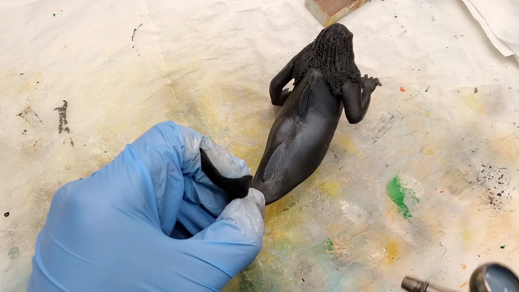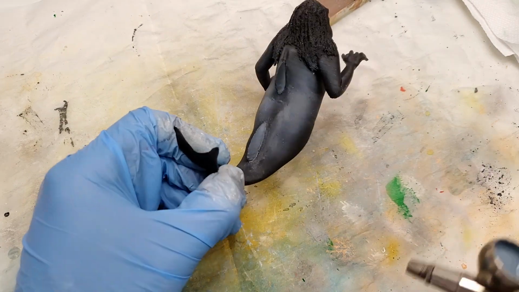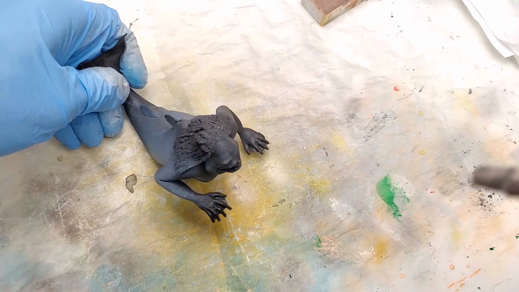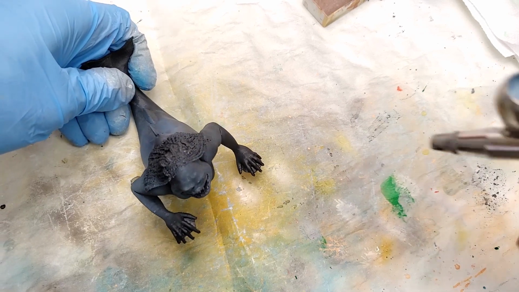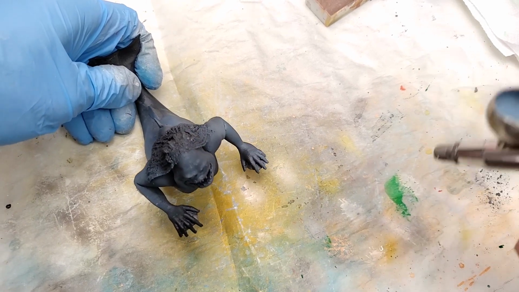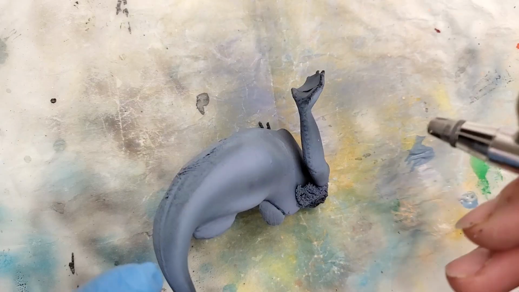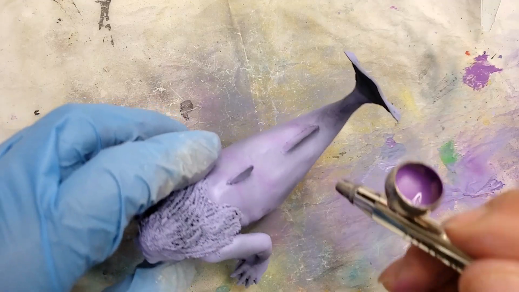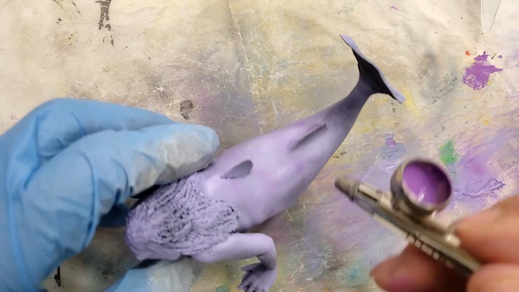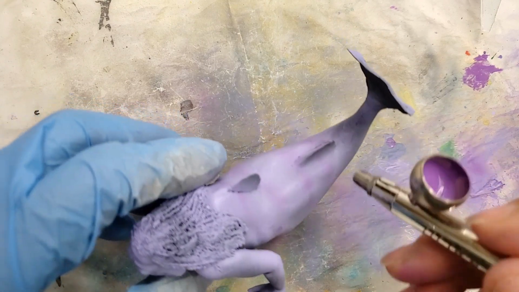I started with a grey-blue base. I made the highlights with a lighter blue, and I added some stripes using a very diluted violet tint.